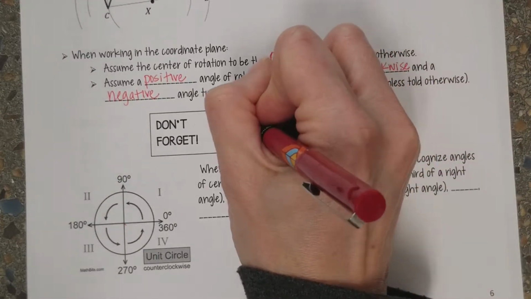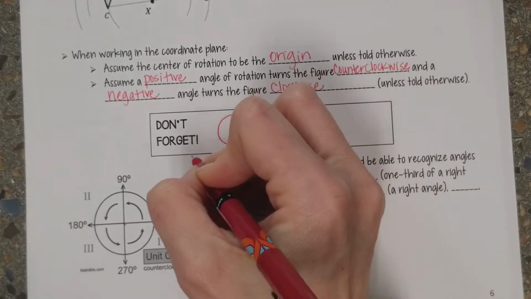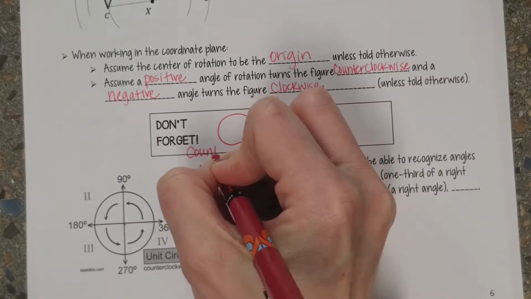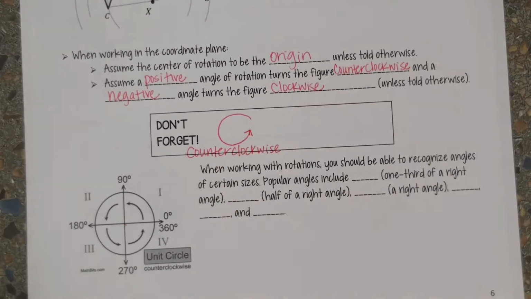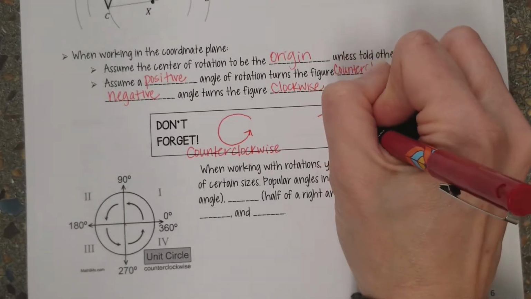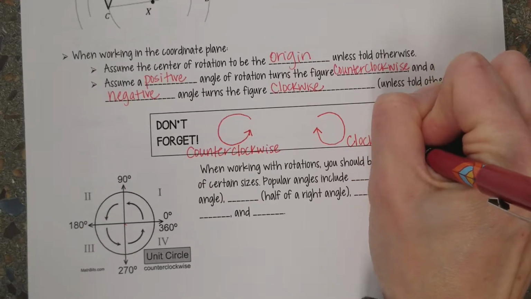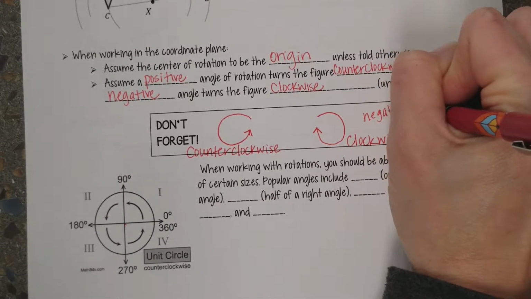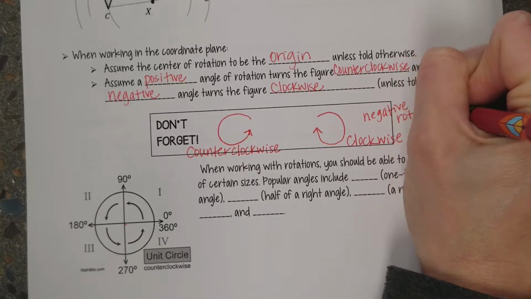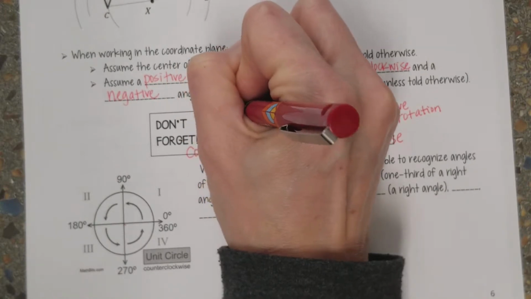Things you don't want to forget. Clockwise rotation is like this. Or counter, sorry. See? Counterclockwise goes the opposite direction of a clock, and clockwise goes the same direction as the clock. So this is for a negative rotation. This is for a positive rotation.